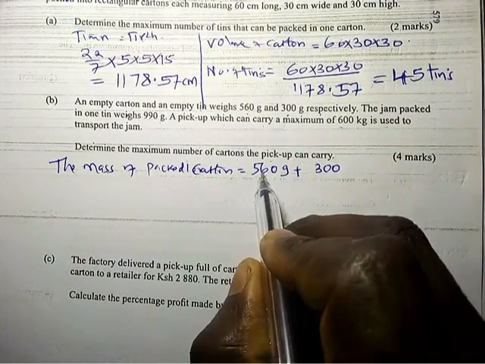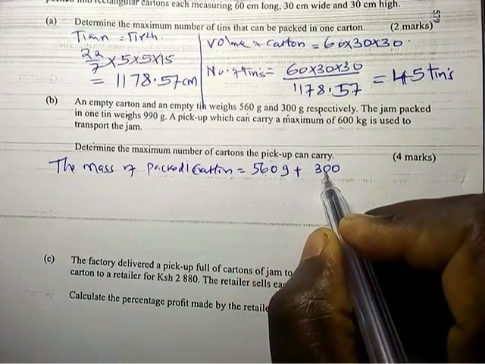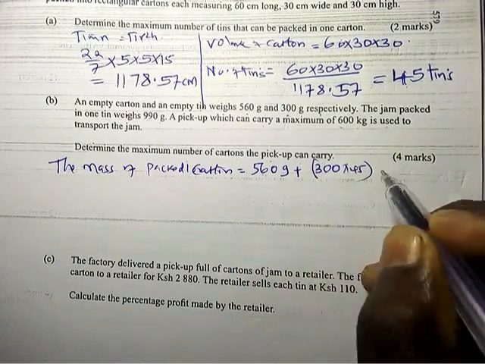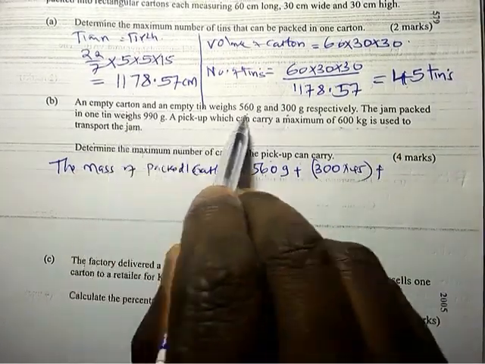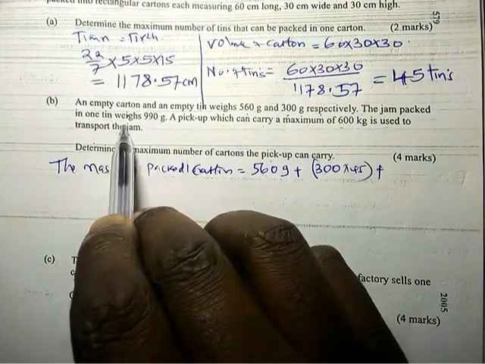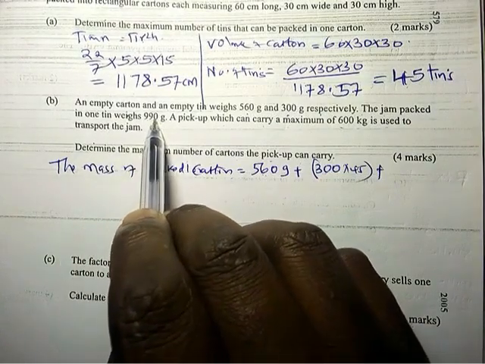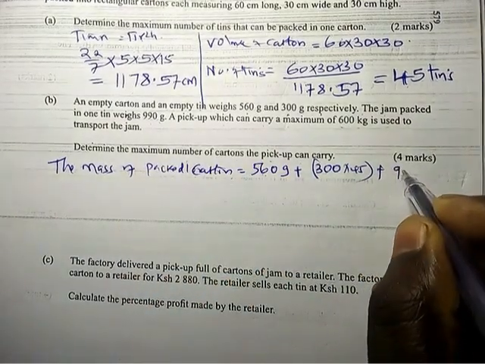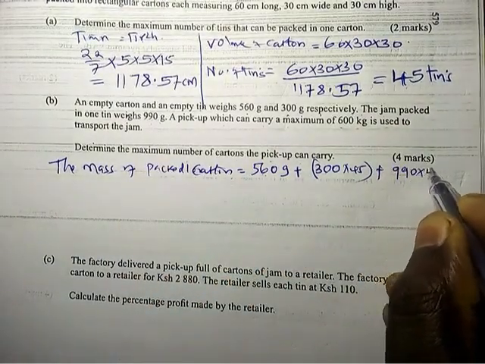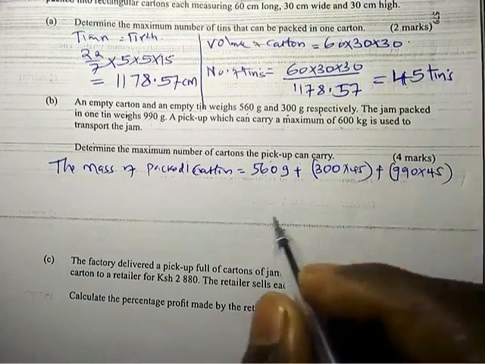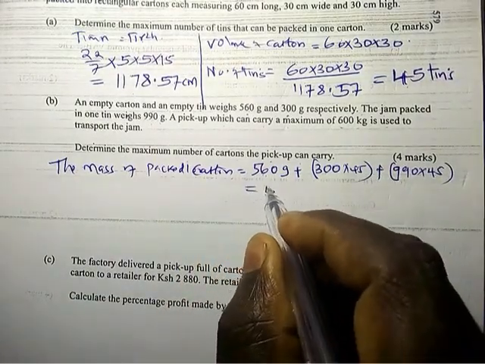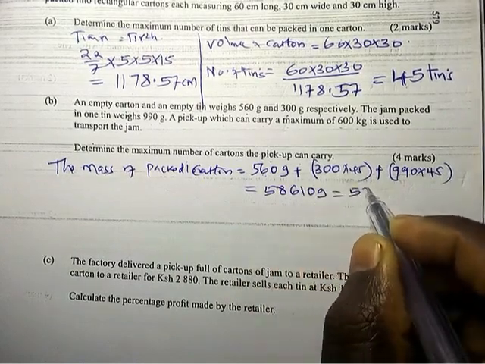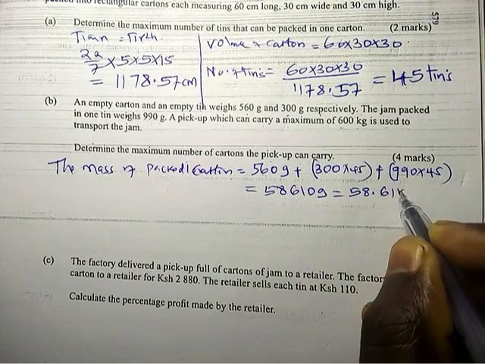In an empty carton, in an empty tin, but there are 45 tins, so times 45, plus the jam packed in one tin weighs this. So one tin also weighs this, the jam itself. So 990 times 45 tins. This one will give us 58.61 grams, which is the same as 58.61 kg.